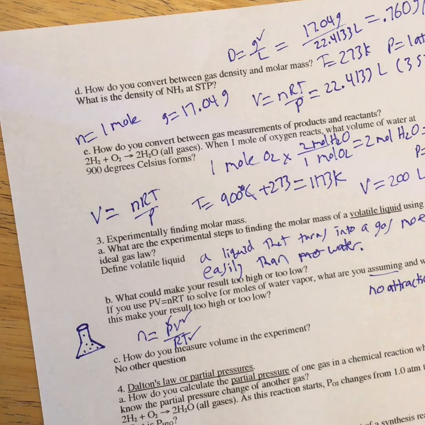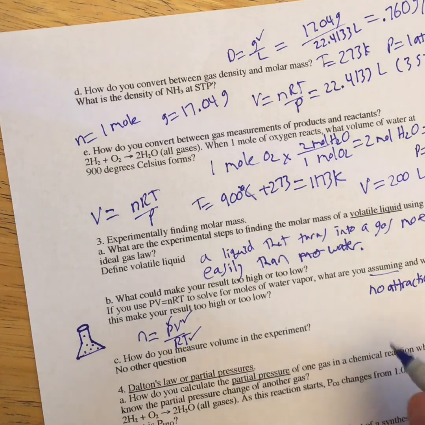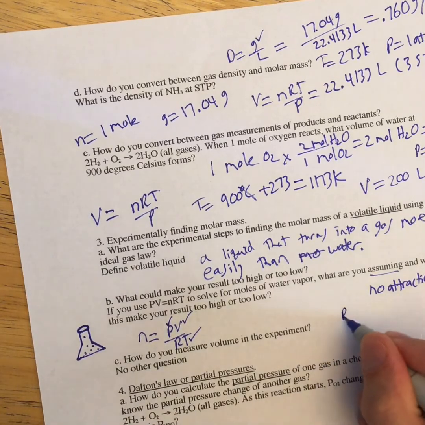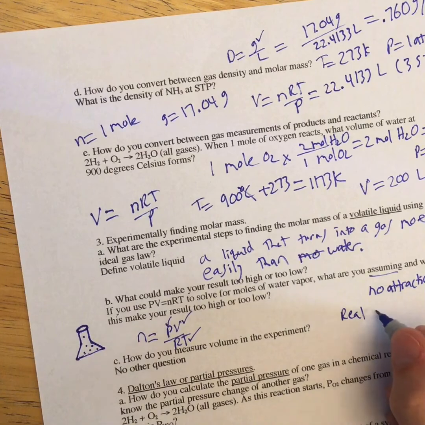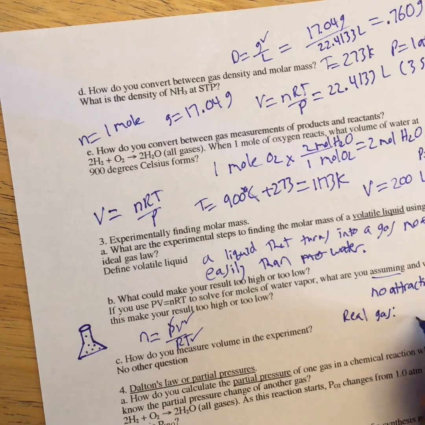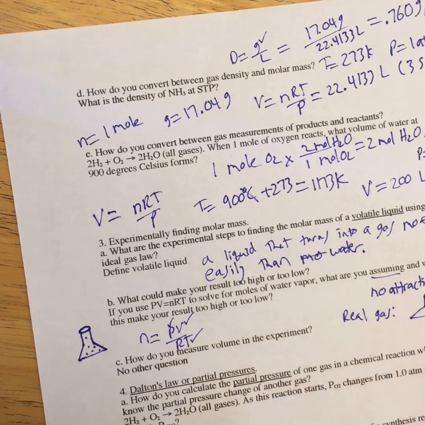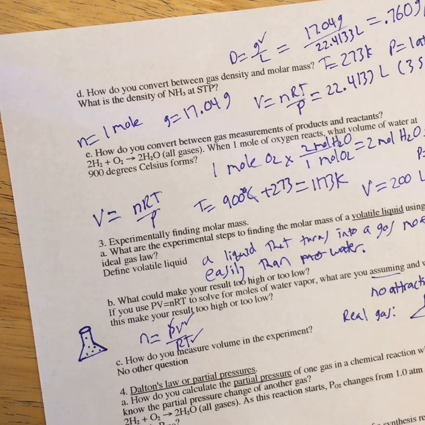R is a constant. So all of these are okay, but if there are attractions, so if it's a real gas, then there would still be a gas occupying that volume, and it would still be at that temperature, and it would still leak out of the flask until the pressure was the same as the outside because we poked a hole in it.